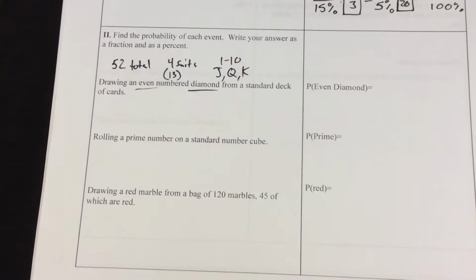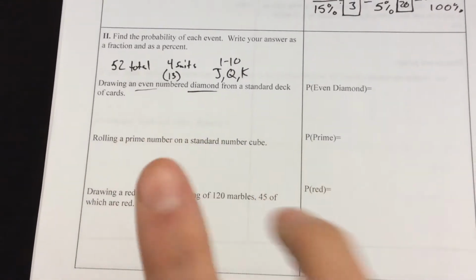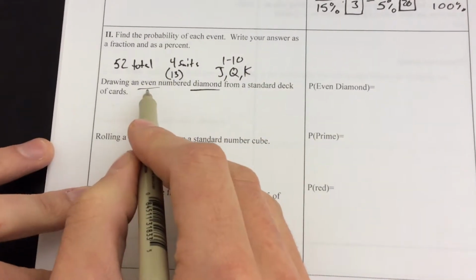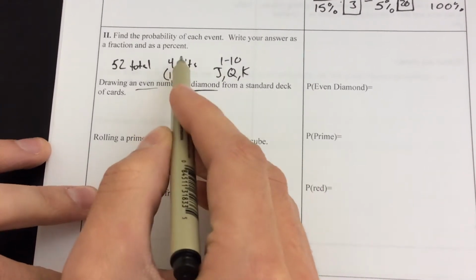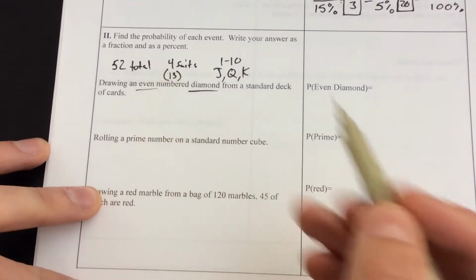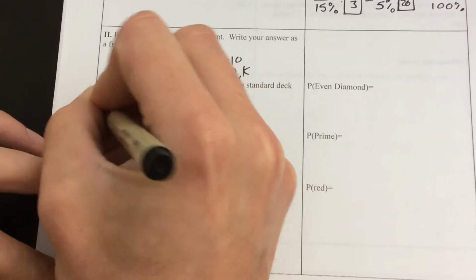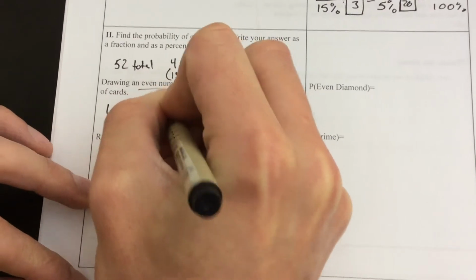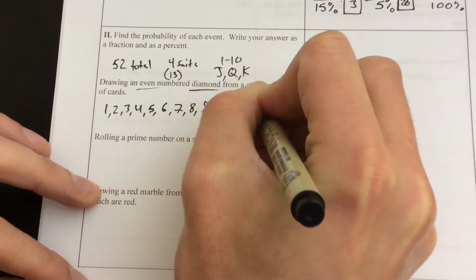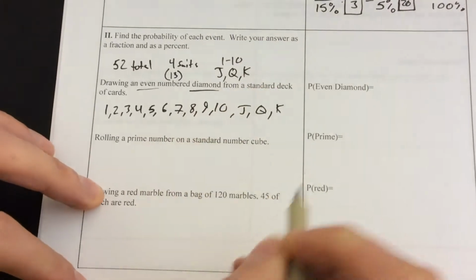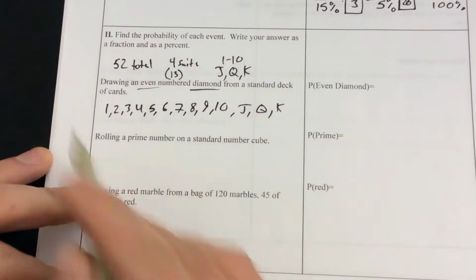Okay, so we're going to talk about drawing an even number diamond. Actually, let's talk about diamond first. If it's a diamond, we know we're only talking about one of our suits. So now we're down to only 1, 2, 3, 4, 5, 6, 7, 8, 9, 10, Jack, Queen, and King of diamonds. So we only have one of each of these right now.